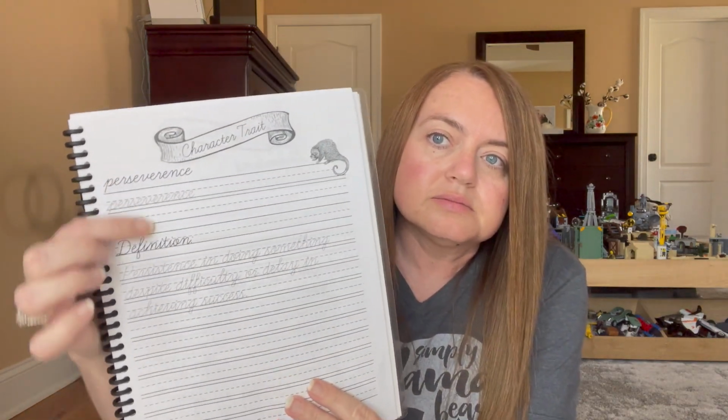Okay, so you'll see like, this has got some character traits, it's got dictation, and it has scripture tracing. Now, from my understanding, the cursive notebooks, past the first 3, they are all for upper elementary. They're set to the upper elementary spelling words and the upper elementary copywork, which doesn't make a lot of sense to me if you have a kid in a different level.